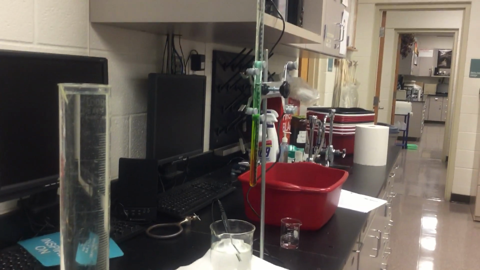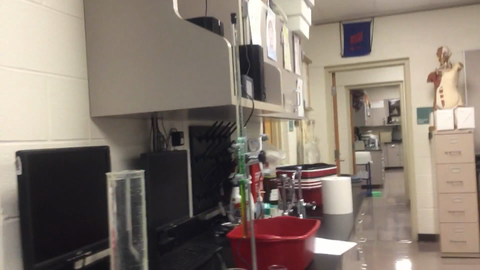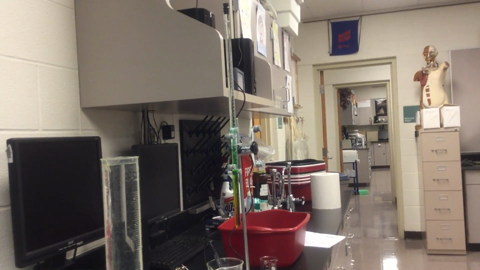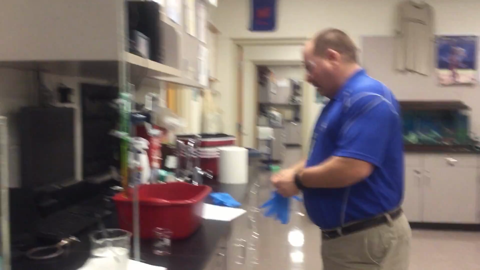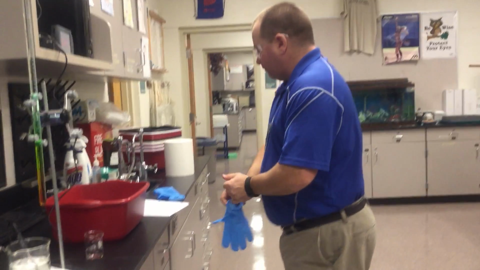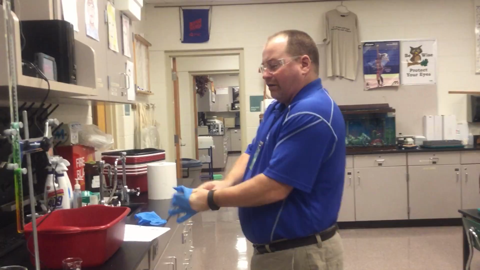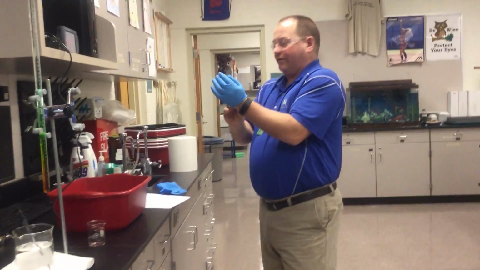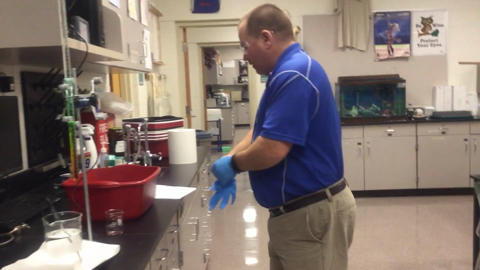I don't think it would be anything to me if I didn't have the gloves, because what you're going to see is this is going to end up being pretty diluted. Now, I've got the coil. I'm going to cover the one hole with my finger and invert this and put it into this beaker of tap water there. So I put my glove on. I don't really need to, but I'm going to.